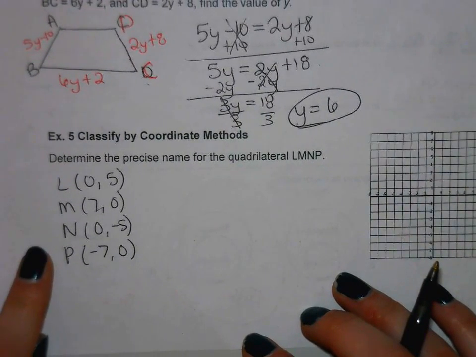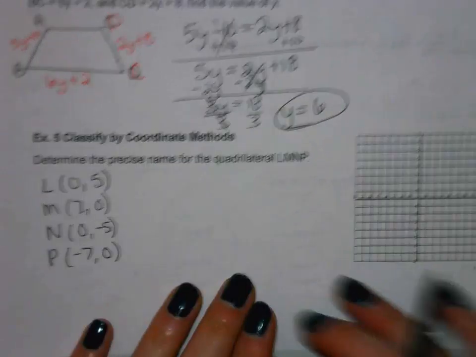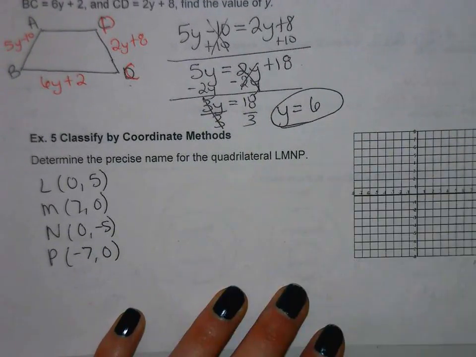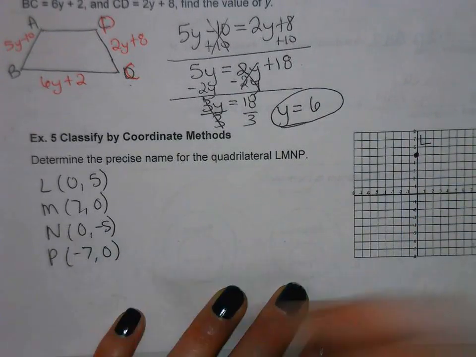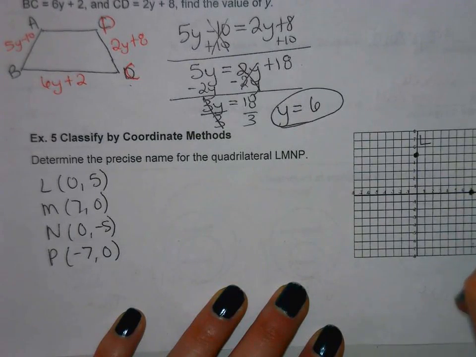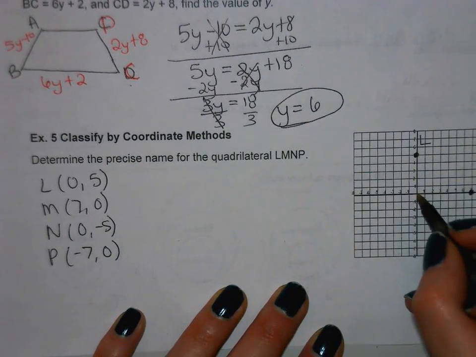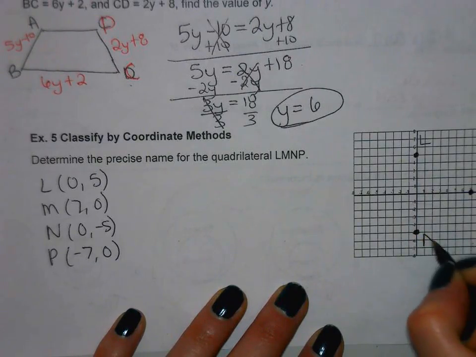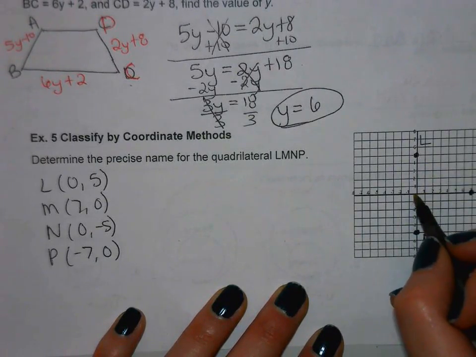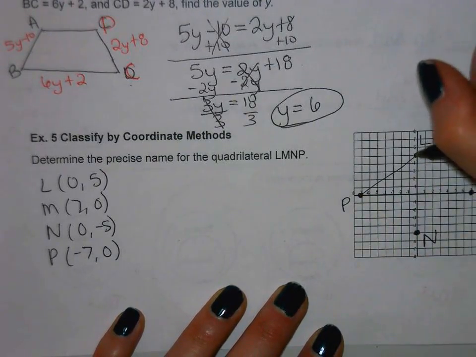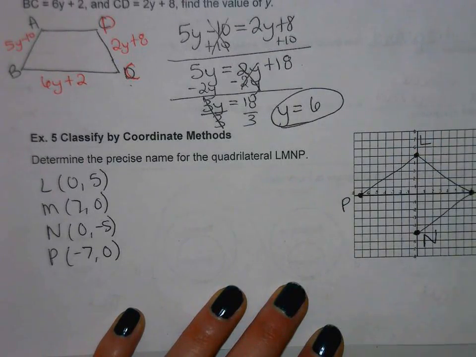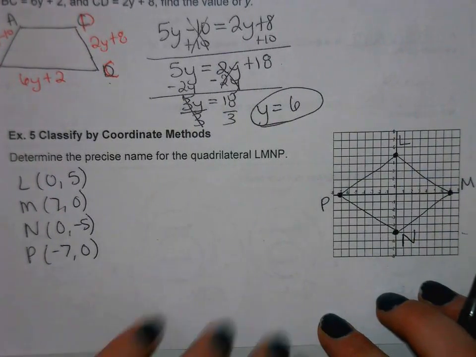Alright, let's take a look at this last one. We are given 4 points, L, M, N, and P, and we want to determine the quadrilateral. So if we graph L at 0, 5, M is at 7, 0, N is at 0, negative 5, and P is at negative 7, 0. So if we connect our 4 points, we need to determine what kind of quadrilateral we're working with.